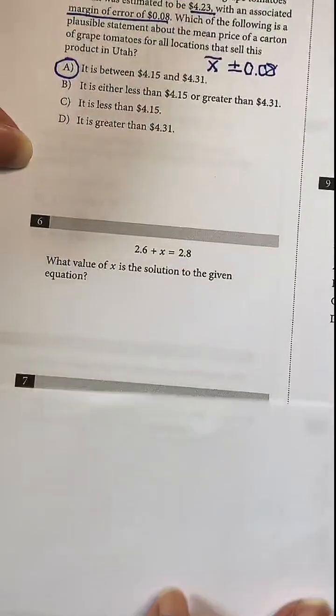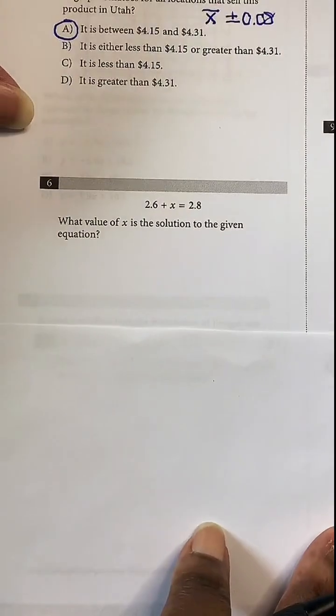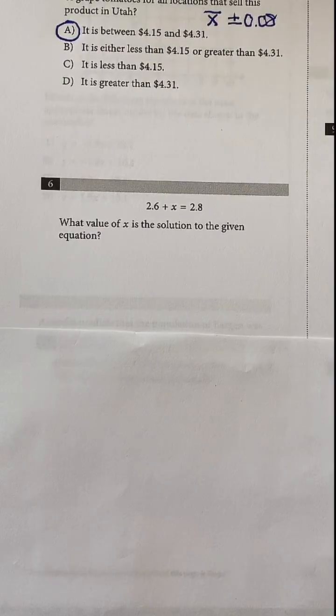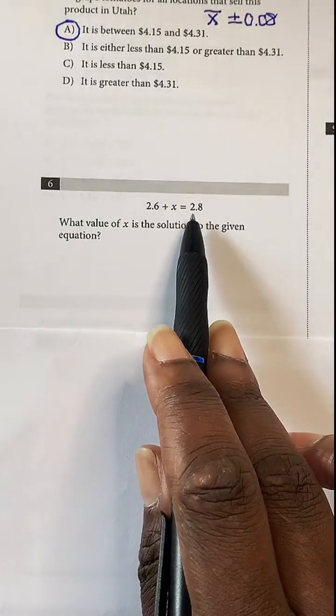All right. So number 6. We are going to be going relatively fast this time because I don't have a whole lot of time. I just tried to fit it all in here as best I can. So what value of x is the solution to the given equation? Okay, what value of x? Shine, double check it. You're very close. If I put a number in for x, what would give this a true statement of 2.8?